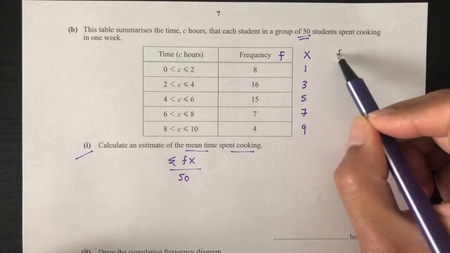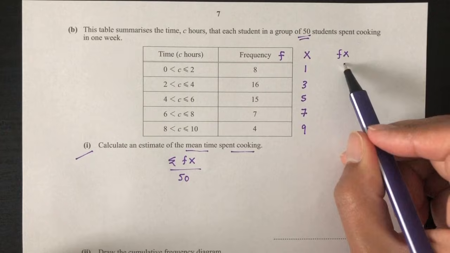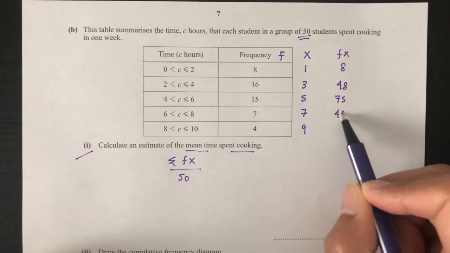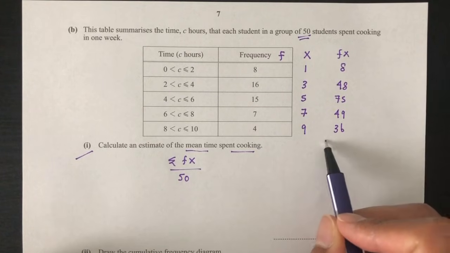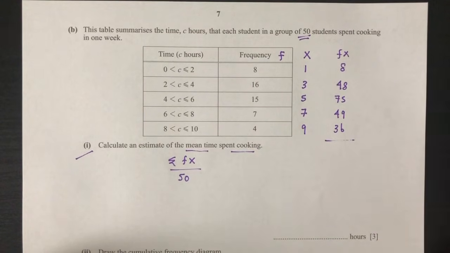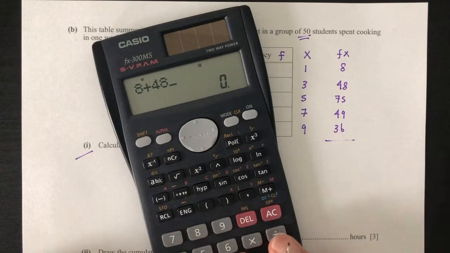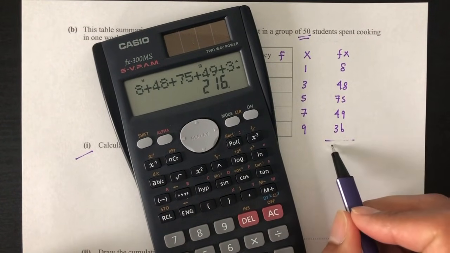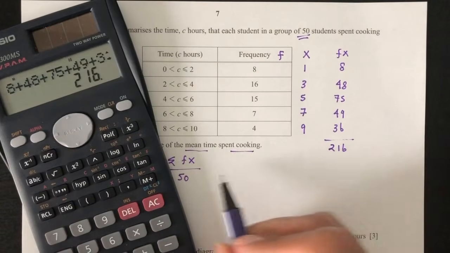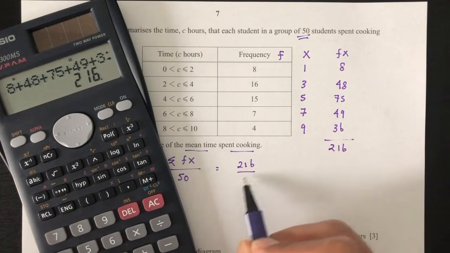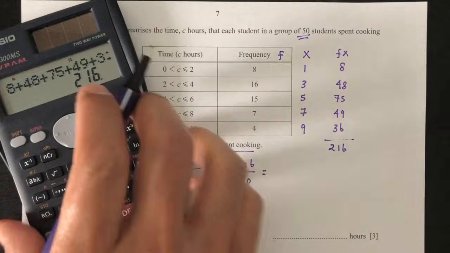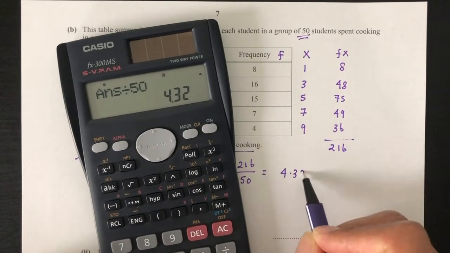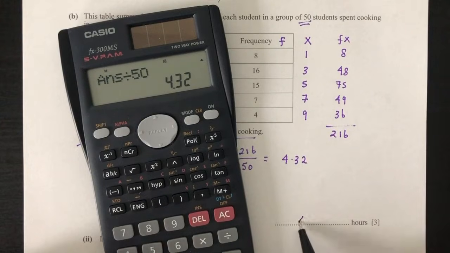Now you have to find fx. So multiplying these two, 8, 48, 75, 49, and 36. So you have to find the sum of fx. So add everything together. 8 plus 48 plus 75, 49 plus 36, that will be 216. Now for the mean will be 216 divided by 50. That will be 4.32. That's your value for the mean hours.